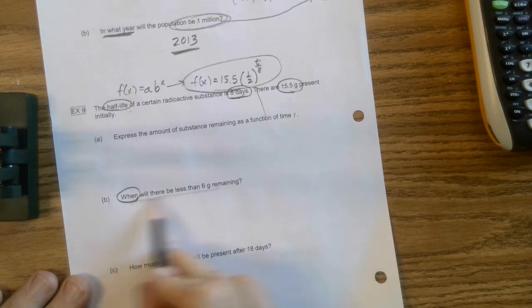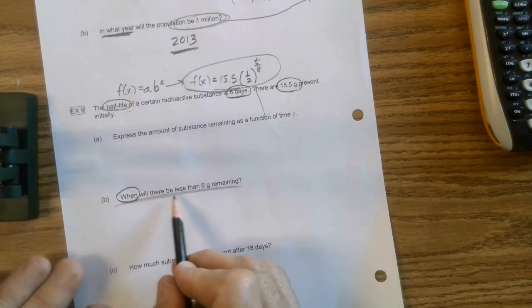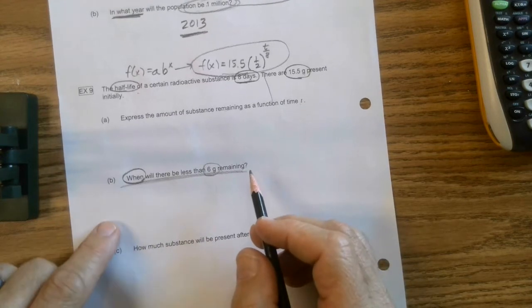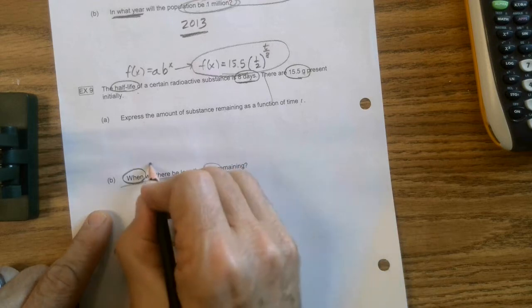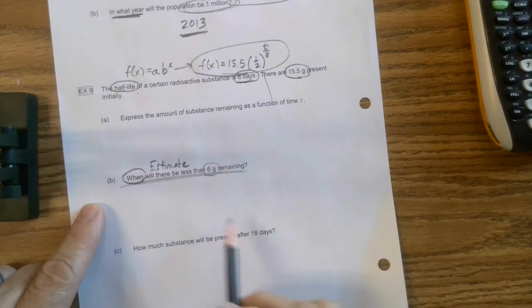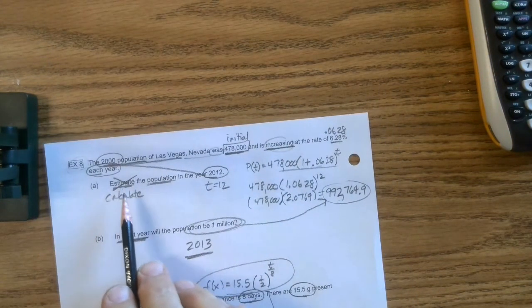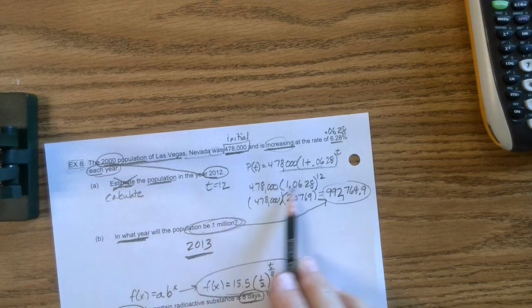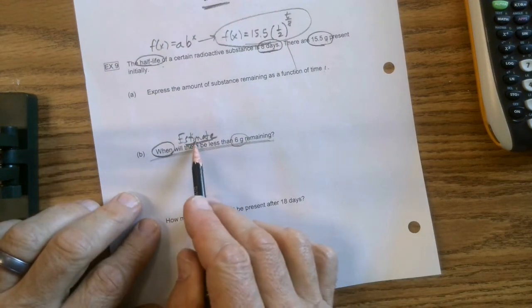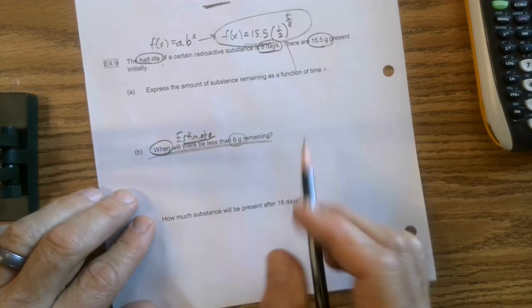We're going to set it up. When will there be less than 6 grams remaining? So watch this. We're going to estimate. Now I'm going to prove to you why we're going to estimate instead of solving. Interesting, up here it says estimate when we could actually calculate. Why? Because we had everything. This one, we're going to estimate and not calculate, because watch this.